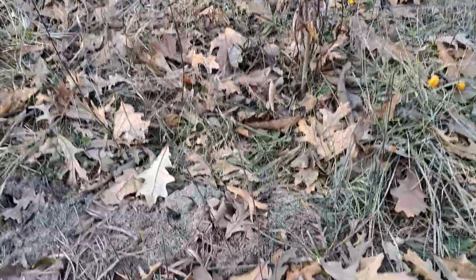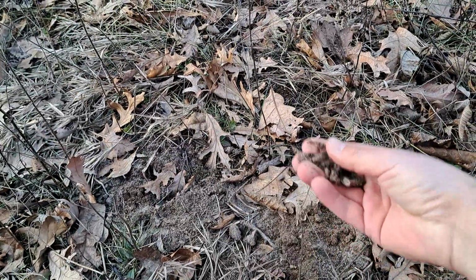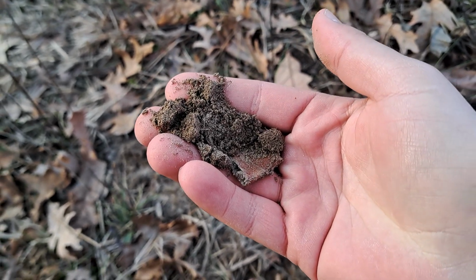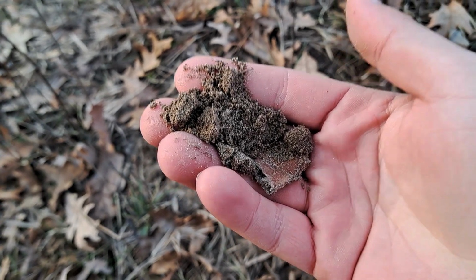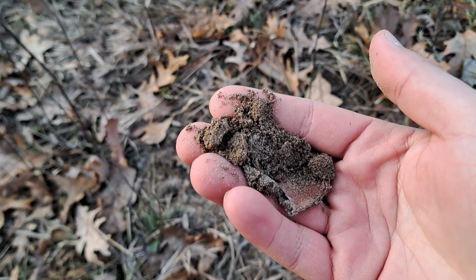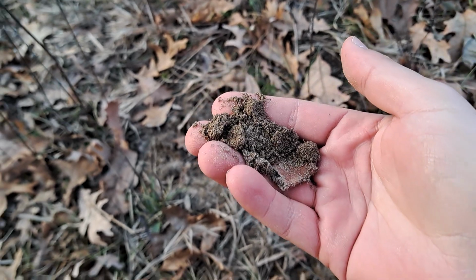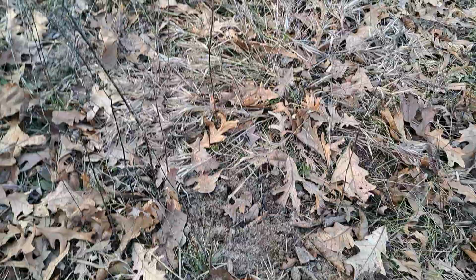Underneath the leaf litter, let's see if I can point it out. You may have noticed that it's very sandy right here. And so there is another rare type of ecosystem that is here. They're known as sand prairies. Something that you would typically see further down in, say, Florida, for instance.